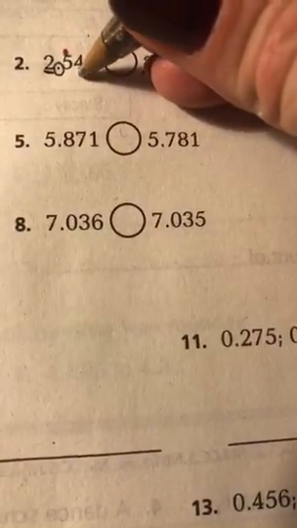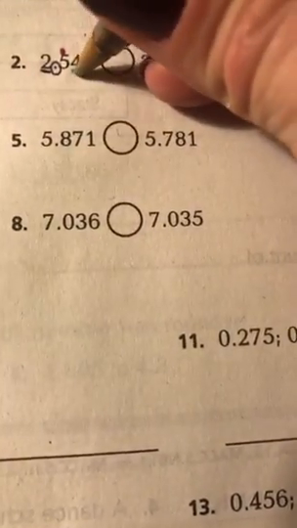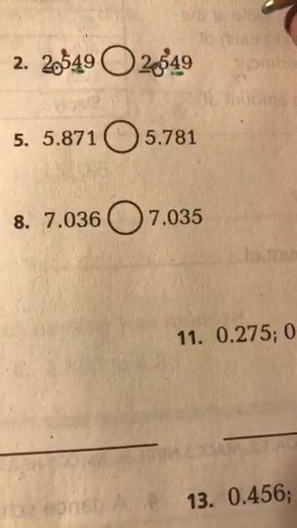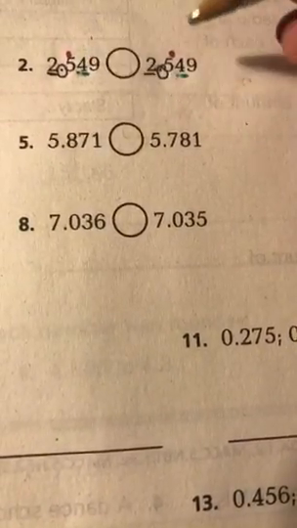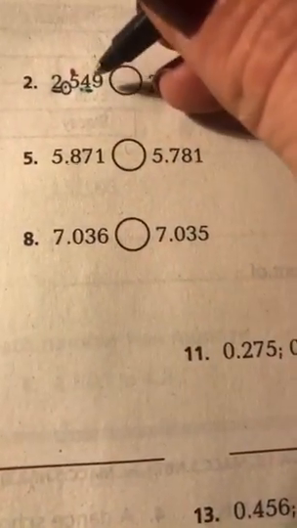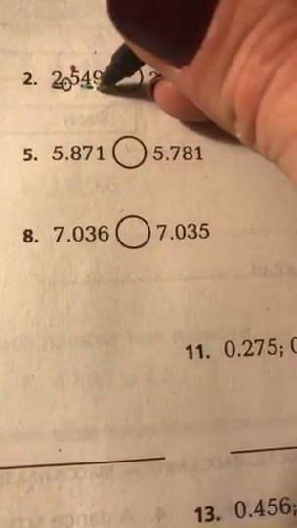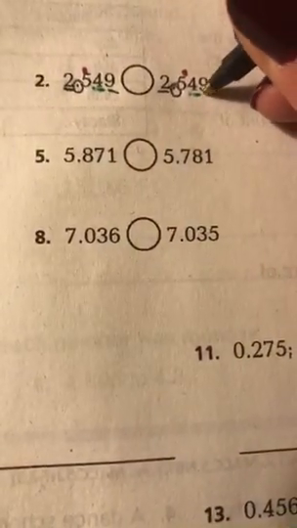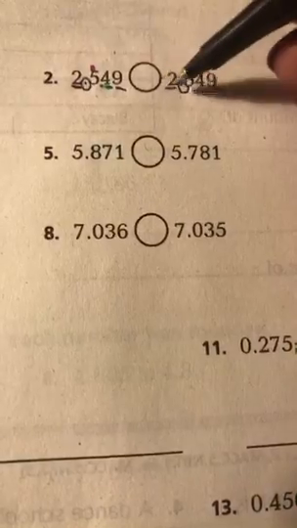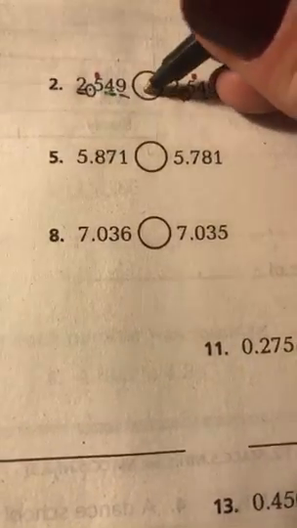So I looked at my tenths, now it's hundredths and hundredths. Again, I have a 4 and a 4, they're the same. So I can now move on and I can look at my thousandths place. I have a 9 and a 9, 2 and 549 thousandths, 2 and 549 thousandths. They're the same, so equal.